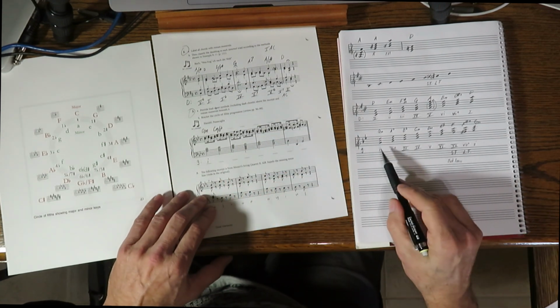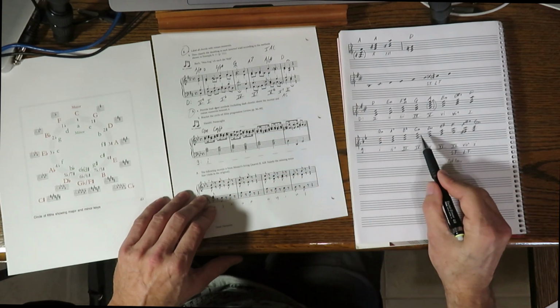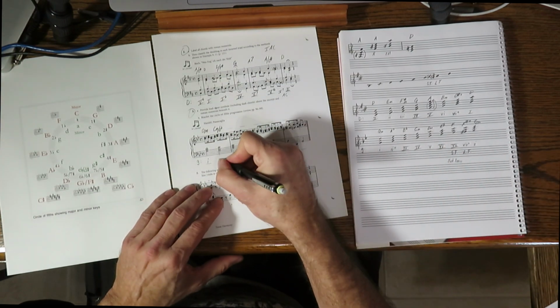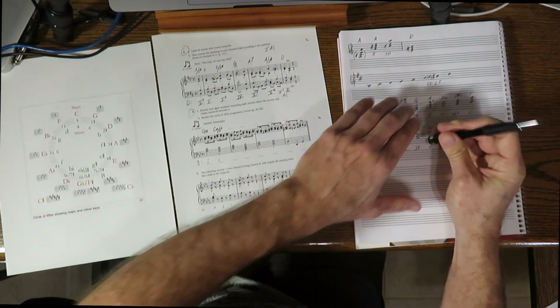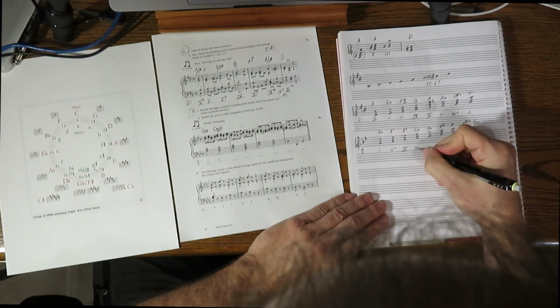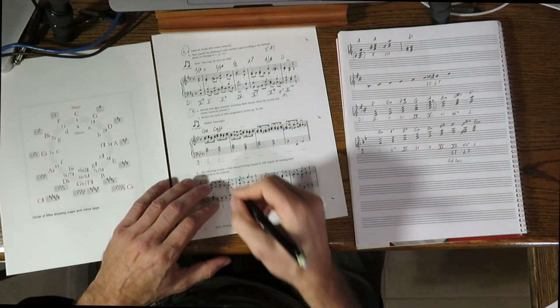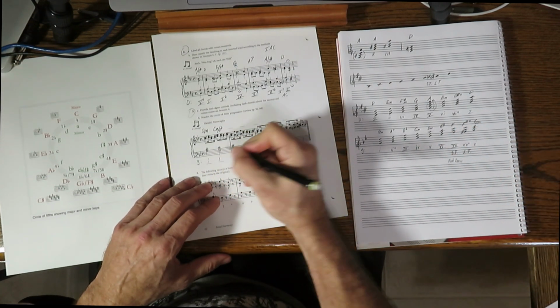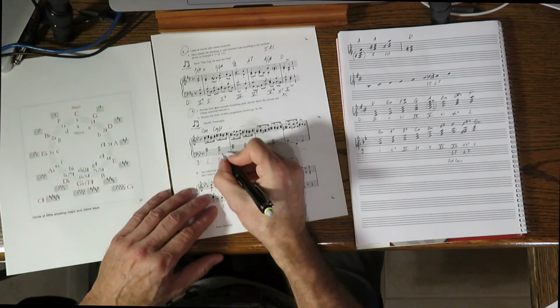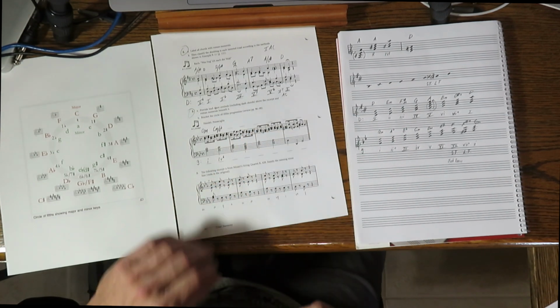So if we go over here, C minor, that is our 4 chord. Oops, and let me correct that. The 4 is minor. Sorry, y'all, I hope I didn't confuse you. So a minor 4 in first inversion is the 6, right?